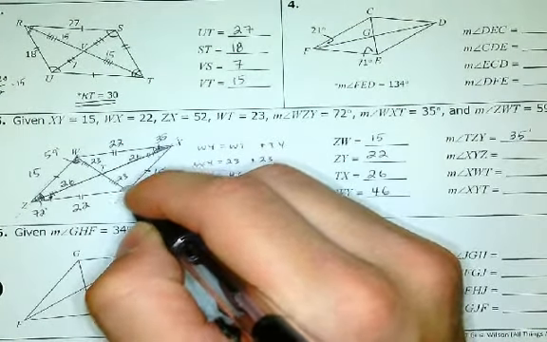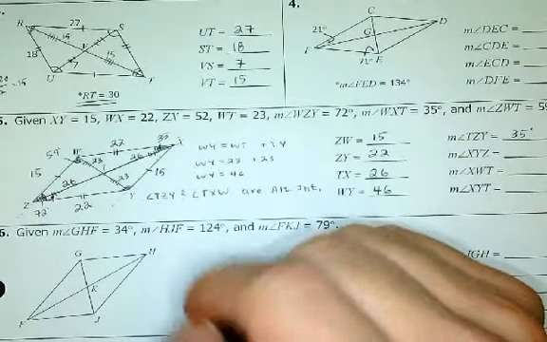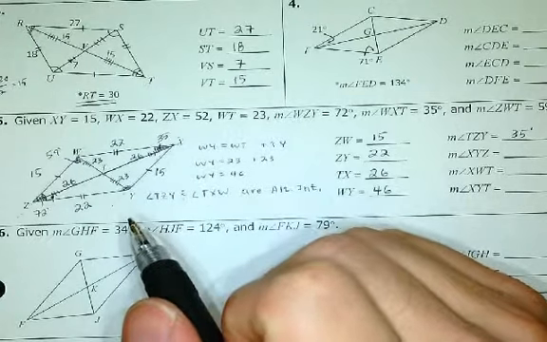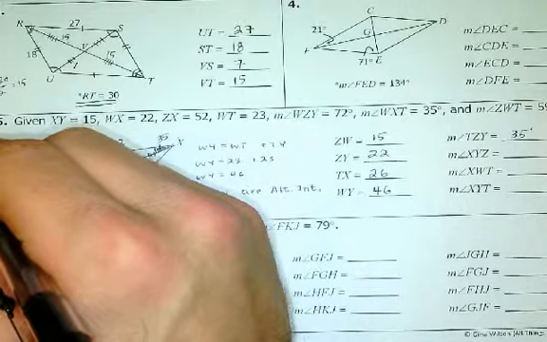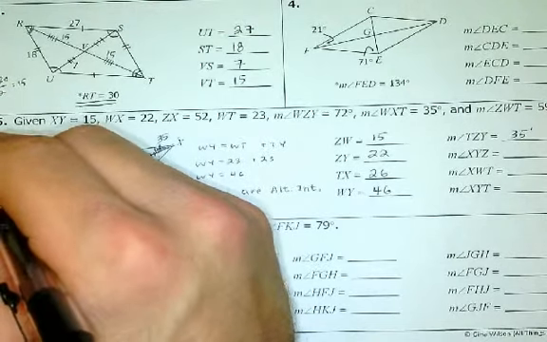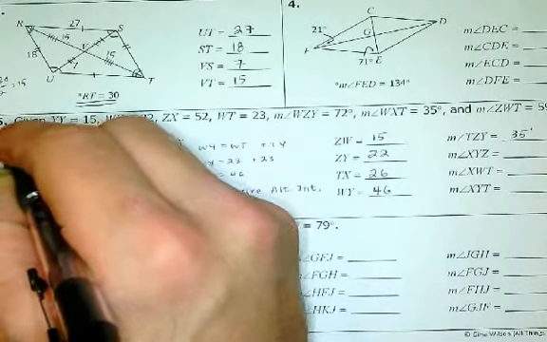Okay, time to talk about these guys. They're all three pretty tricky. Okay, remember, parallelograms, anything that has four sides, so parallelograms equal the total sum of the interior angles.